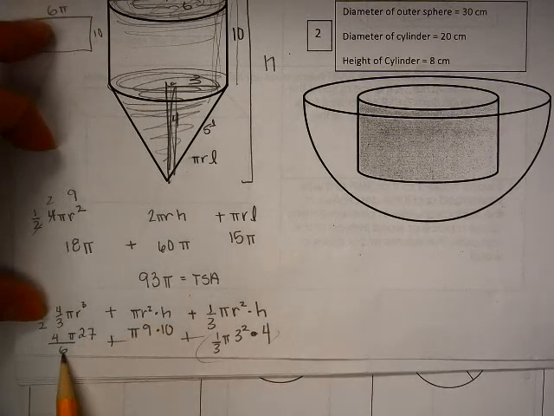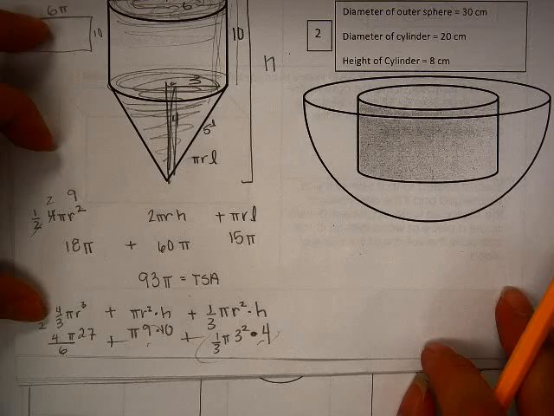And so as long as you simplify them all correctly and add them all up together, you should get the right answer.